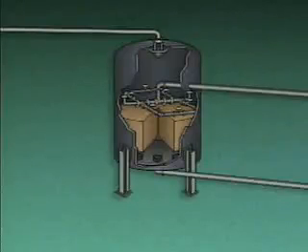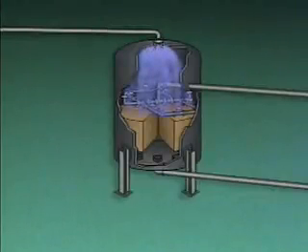This is an illustration of a typical water softener. It includes a tank or shell and a resin bed made up of small plastic beads called resin beads. The resin beads are porous so that water can pass through them. During operation, hard water enters the softener through this inlet and passes through a device called a diffuser. The diffuser spreads the water out to ensure an even flow through the resin bed.